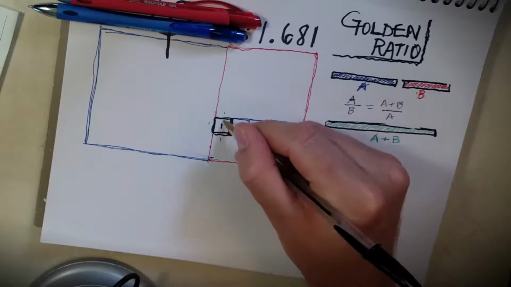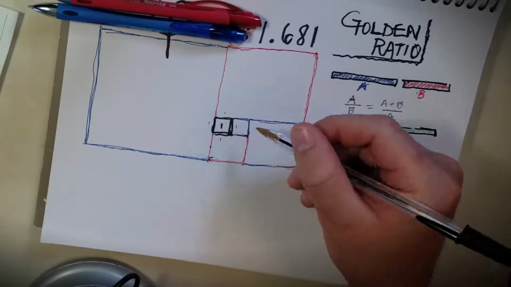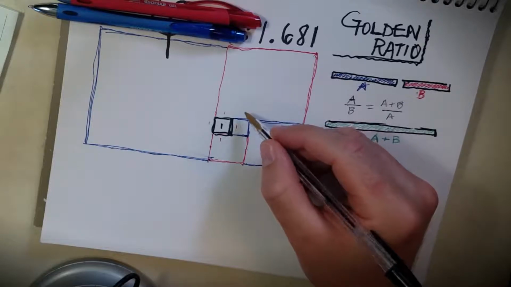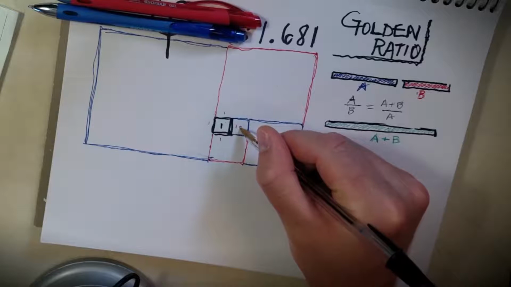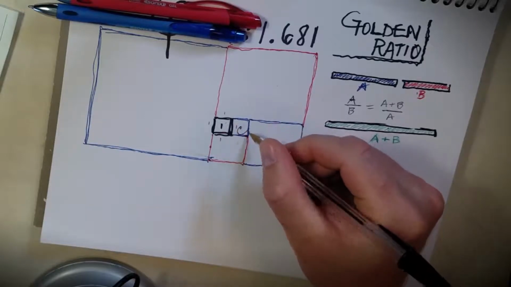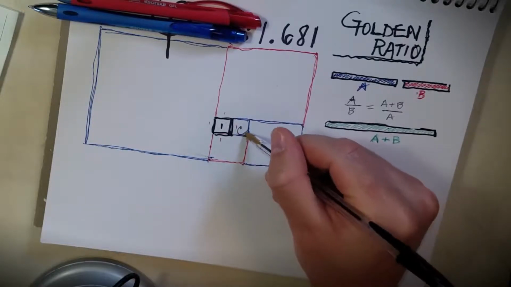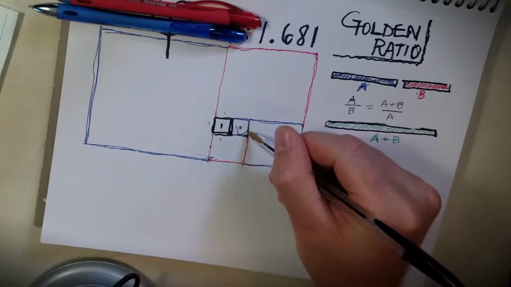And I started my spiral. My square, this one was the wrong one. You're supposed to start in this one. But here we go. Okay. So I've got to kind of makeshift this one here. But it touches right there. Okay.